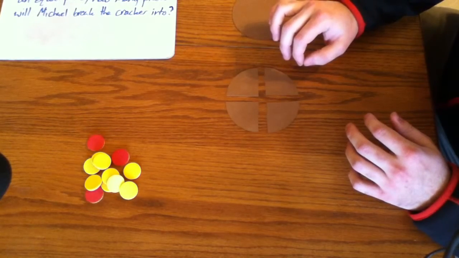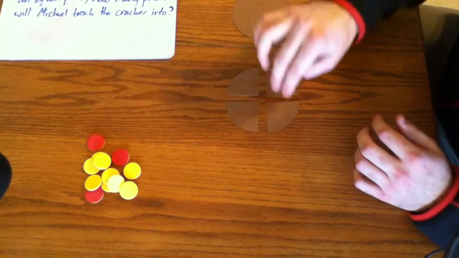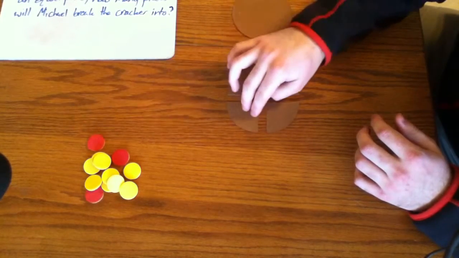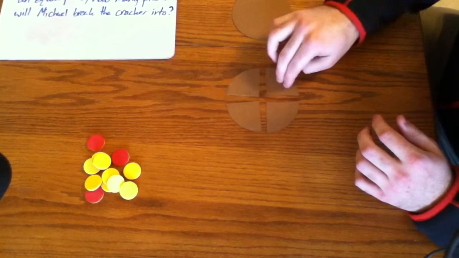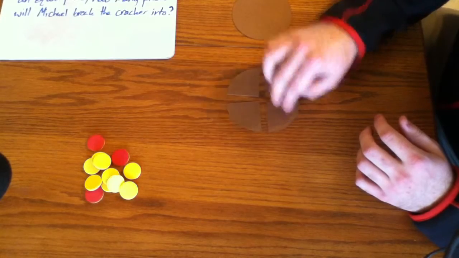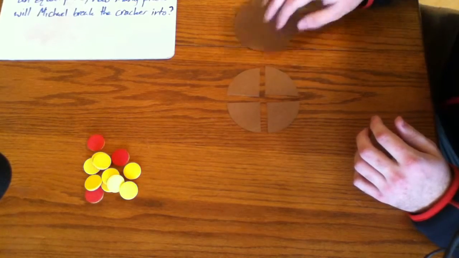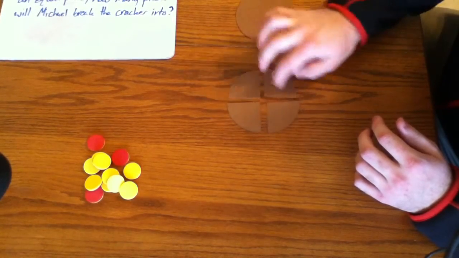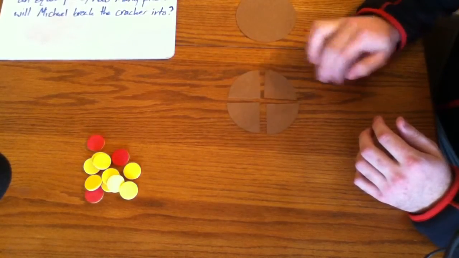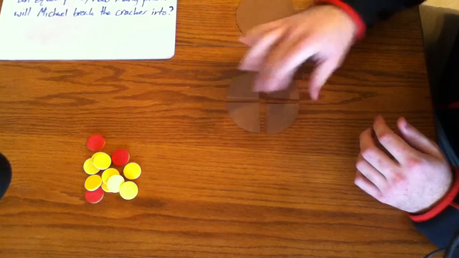So there's a piece of the cracker for Michael, a piece for Troy, a piece for Brendan, and a piece for Scott. This is using the area model to show that we took this one whole and divided it into four equal parts, with each person getting one piece of it.